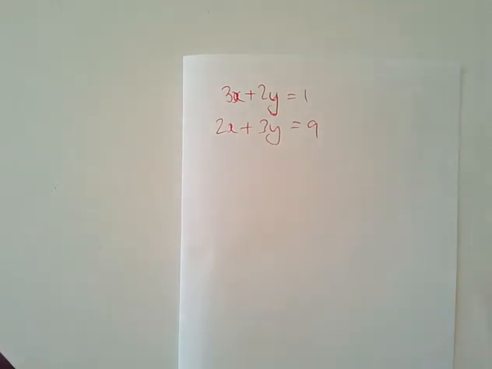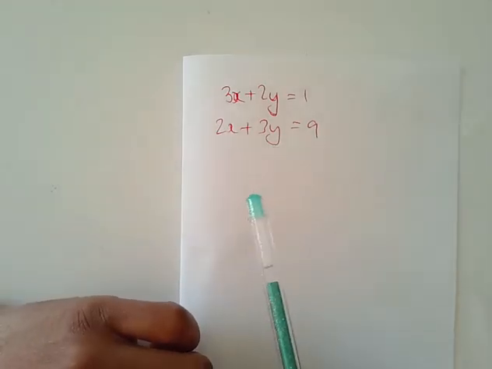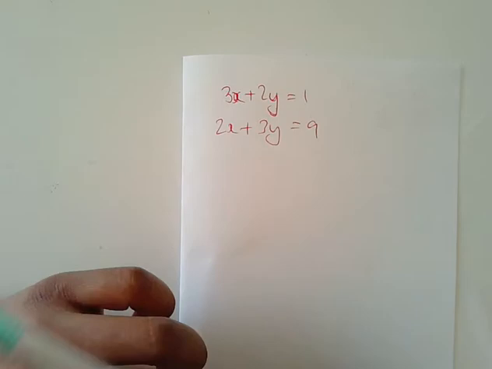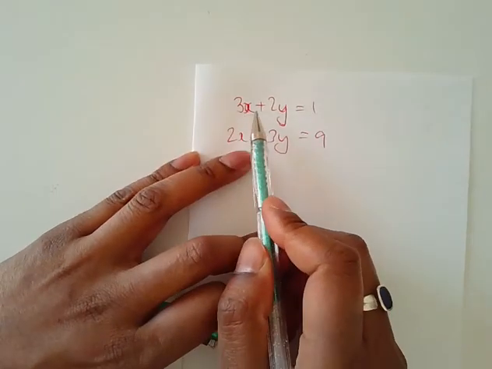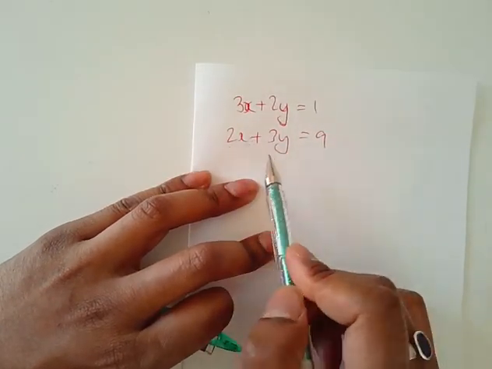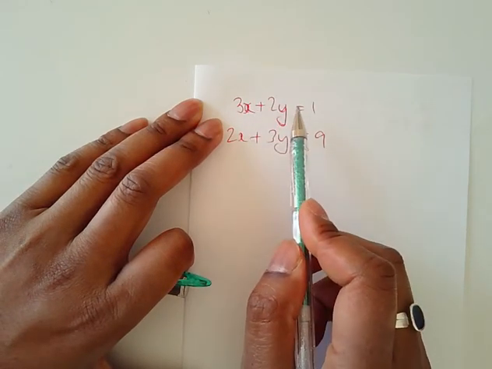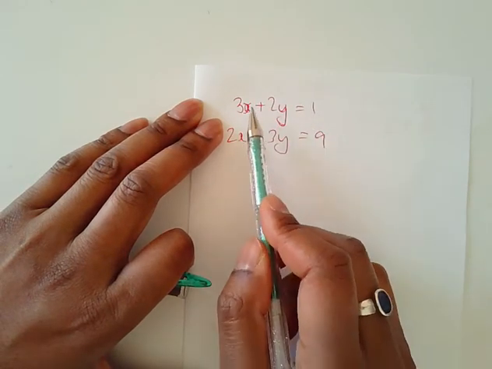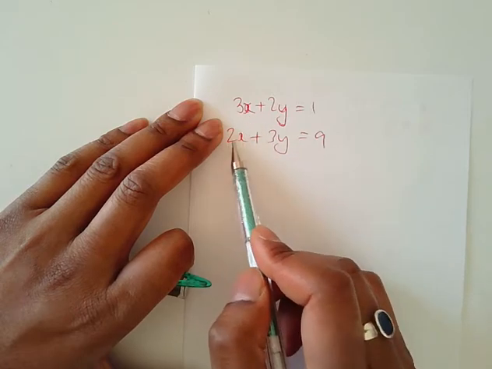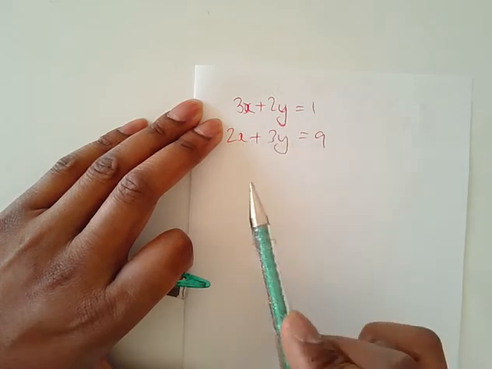Right, in this video I will show you 3 questions to do with simultaneous equations. Here's one without any negative numbers, and these are probably the easiest. Right. 3x plus 2y is equal to 1, 2x plus 3y is equal to 9. So basically something times 3 add something times 2 to give you 1, and that same something times 2 add something times 3 to give you 9.